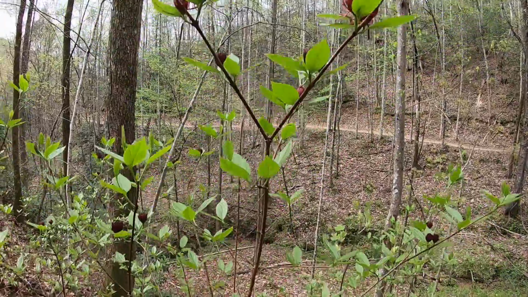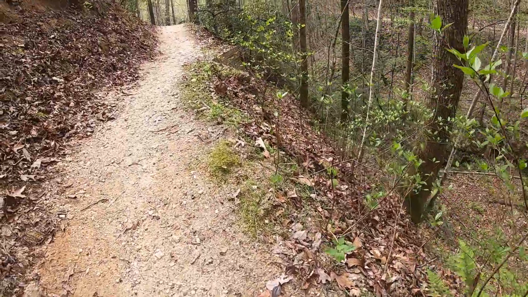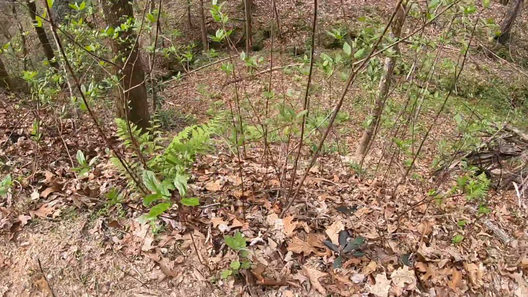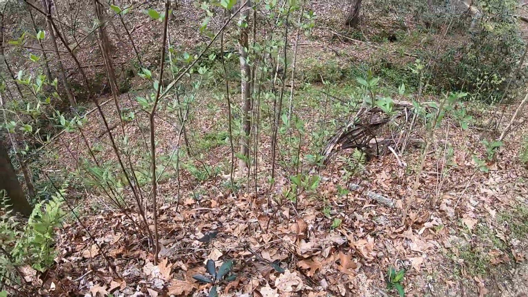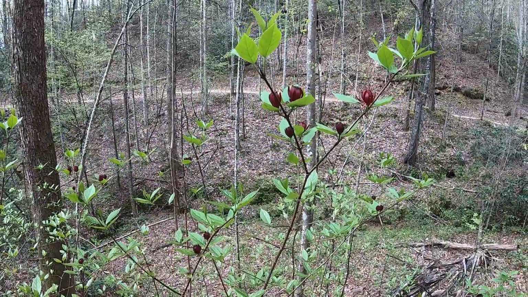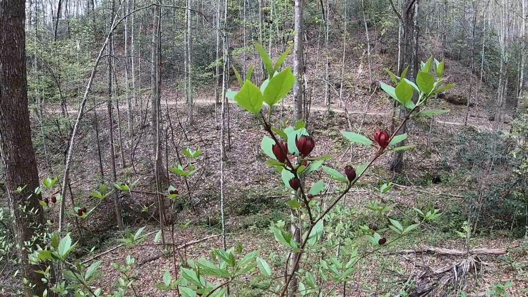They also grow rhizomatously. So if you look here on the ground, all of these sweet shrubs that you see growing on this bank are connected by an underground rhizome. Okay, so they're all a singular part of a singular plant. So really neat stuff here.